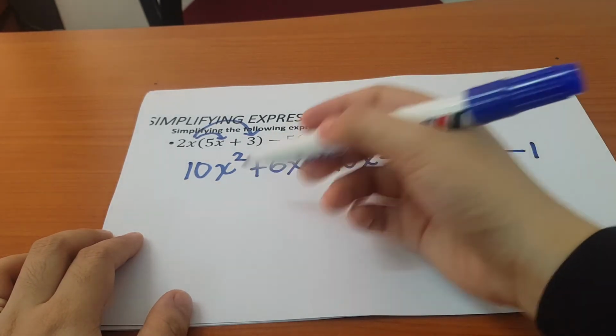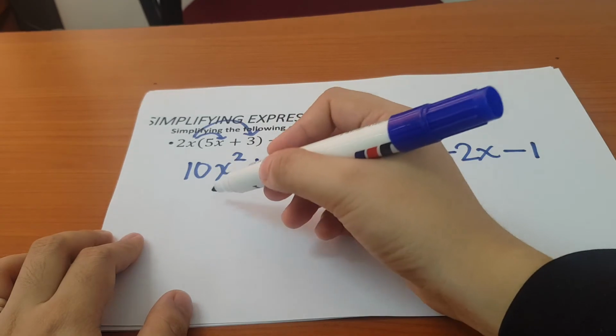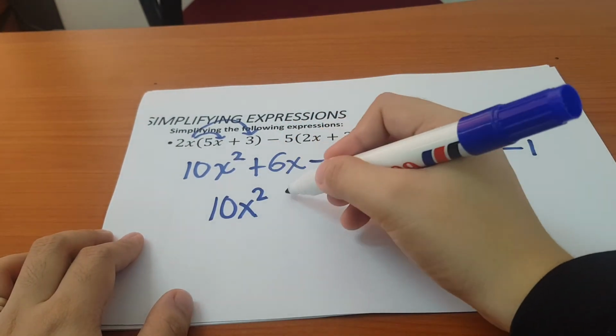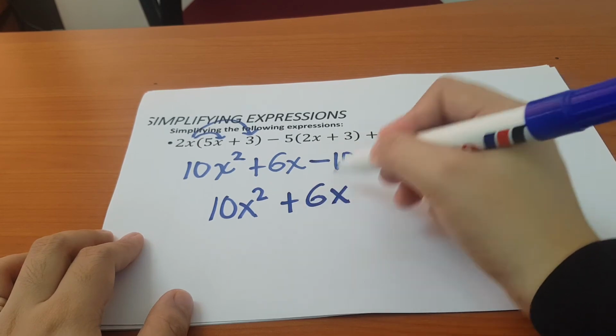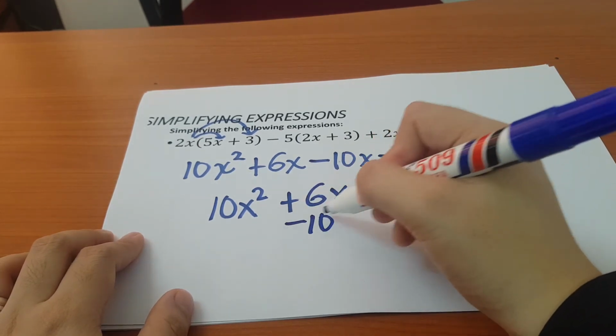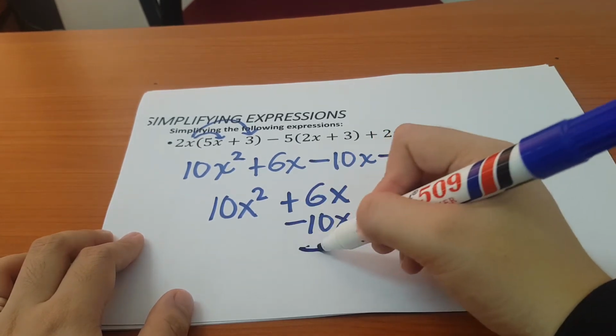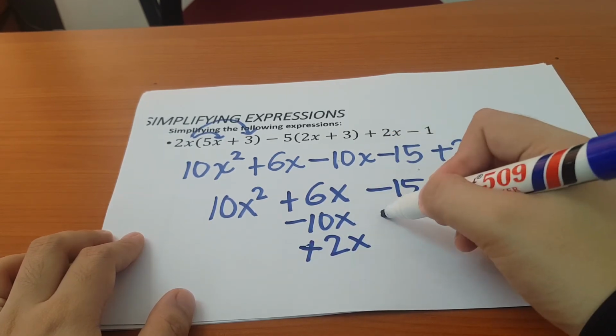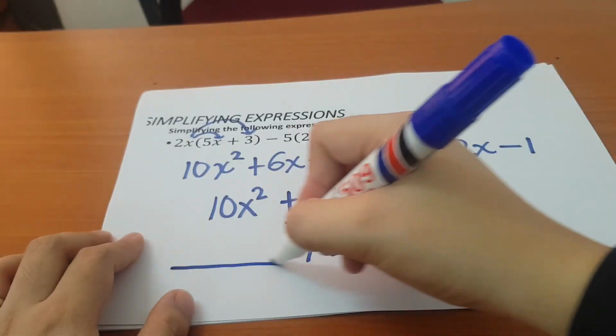After this, we will combine the like terms. So 10x squared, nothing, so we move to the next. 6x minus 10x plus 2x, minus 15 minus 1.